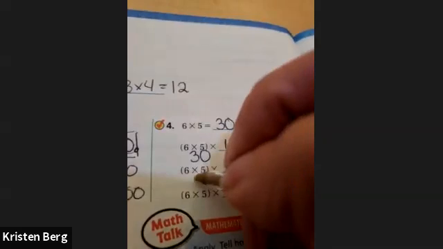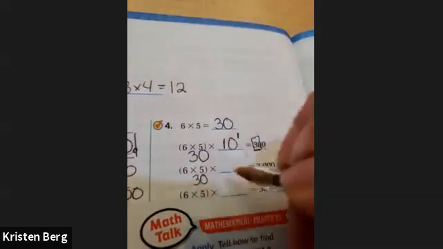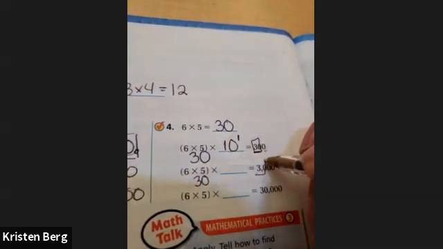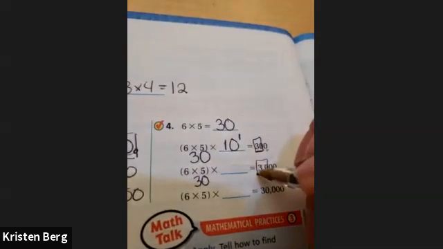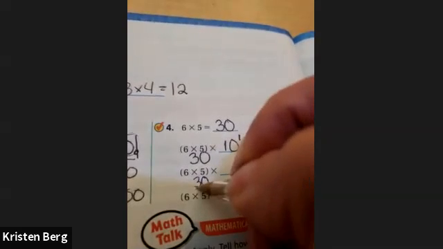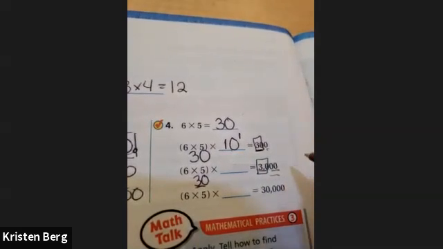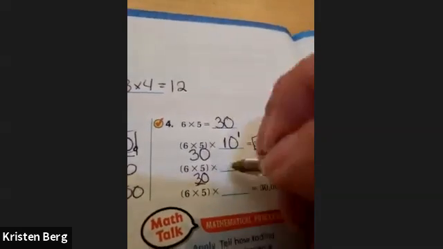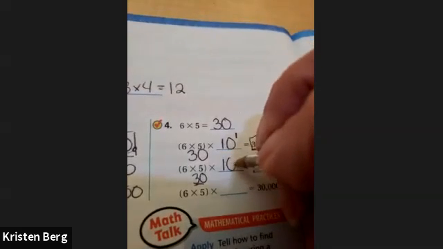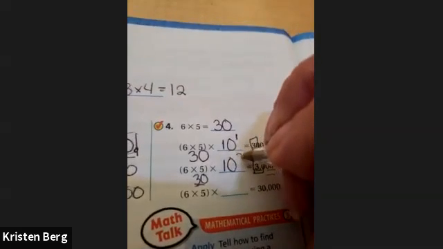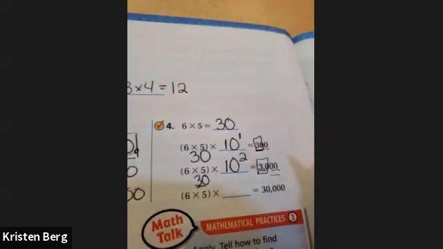Next, now it is saying here's 30 again, and now you got to times it by what to get 3,000. So how I look at it is we already have 30. How many more zeros do we need to make it 3,000? You would need 2 places or 2 zeros. So you could say 10 to the second power.